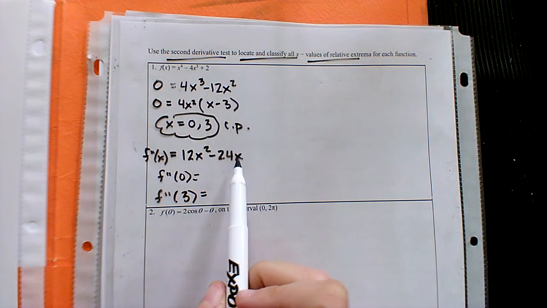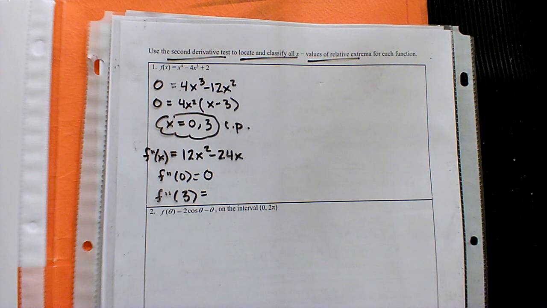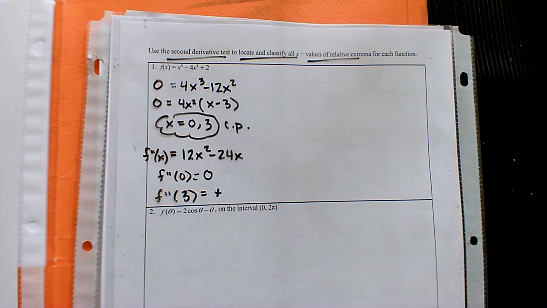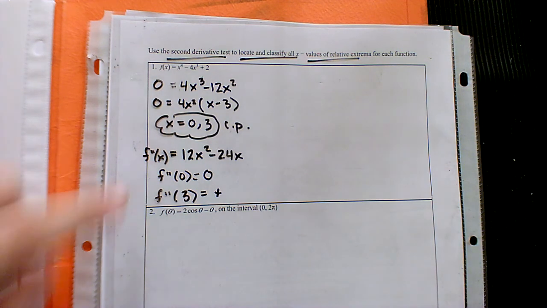If you plug in 0, you get 0. If you plug in 3, something positive, right? Okay, that's all we're really looking for. We're just looking for the positive or negative nature of the answer.